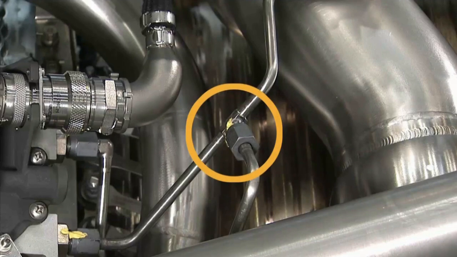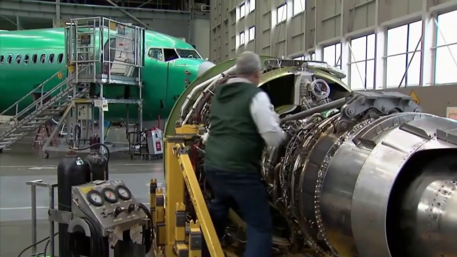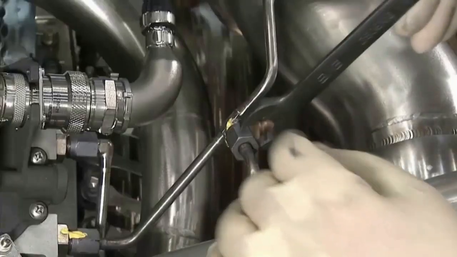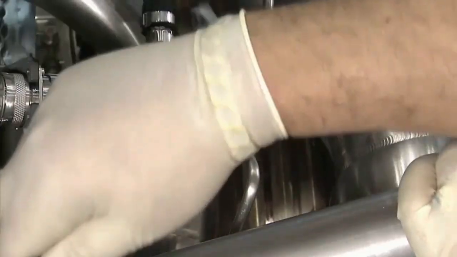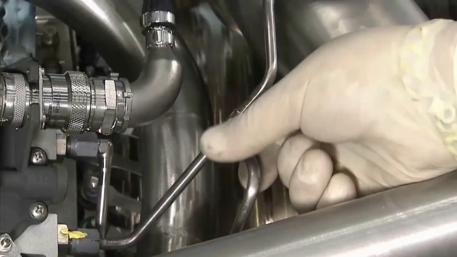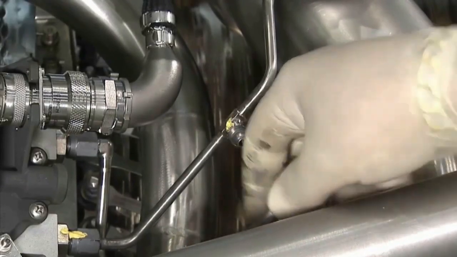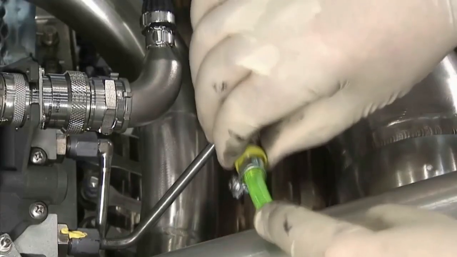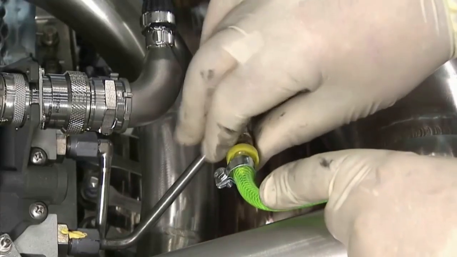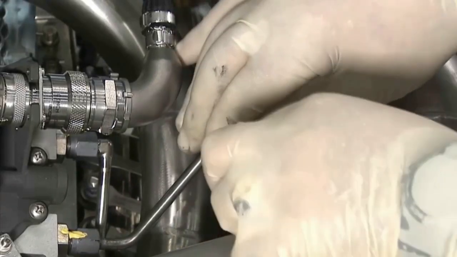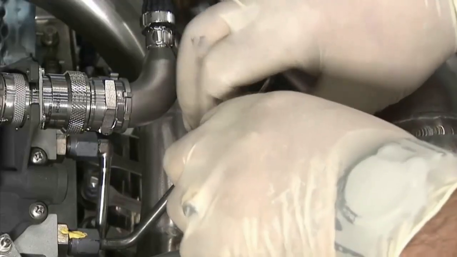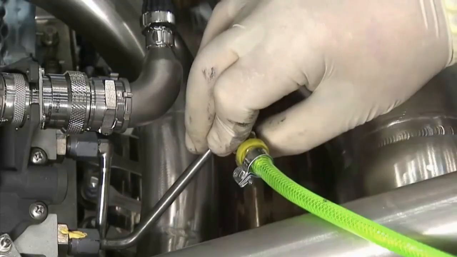To simulate the air supply to the BAR and PCCV for testing, remove the supply line from the anti-icing duct to this T fitting. To save time in the video, all fittings have been loosened ahead of time. Then attach the supply hose from the test supply assembly to the T.